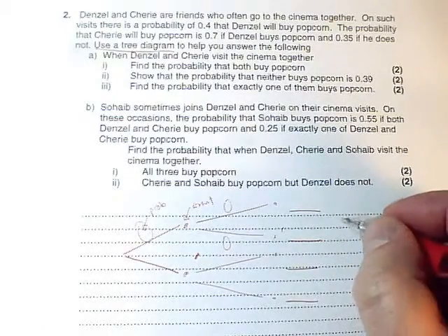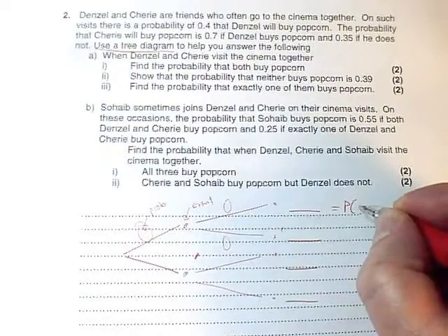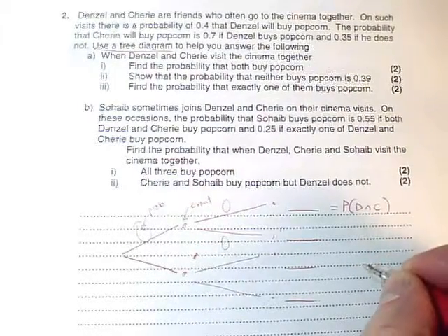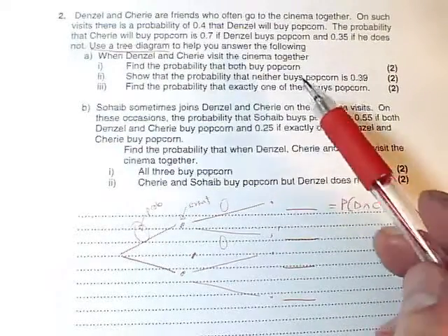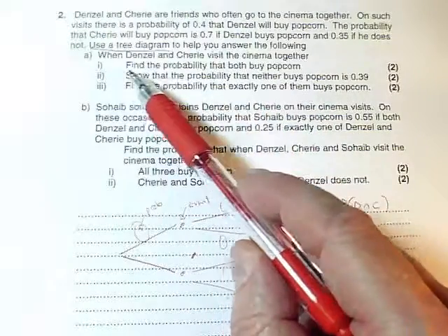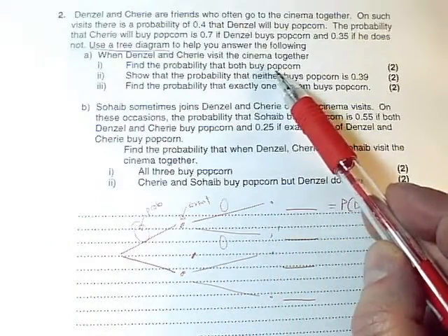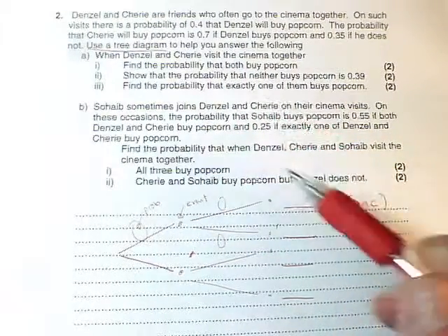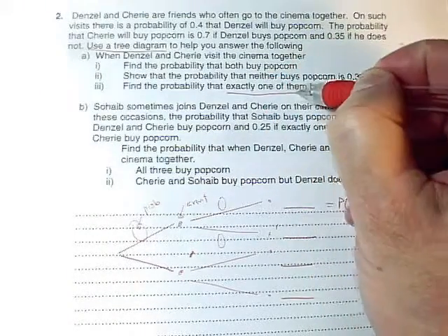And if you do that the way that I would, then this first one will give you the probability of D and C both happening. Okay, that's how I'd set it up. So if you've worked that out, then you've already answered A part 1, because that's the probability they both buy popcorn. Then we want the probability that neither buys popcorn. That will be one of the other routes through the tree. And then exactly one of them buys popcorn.